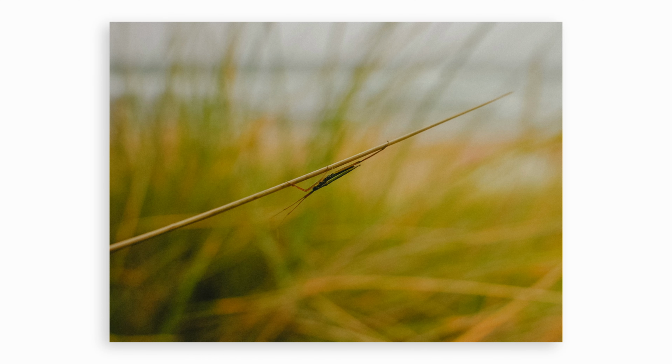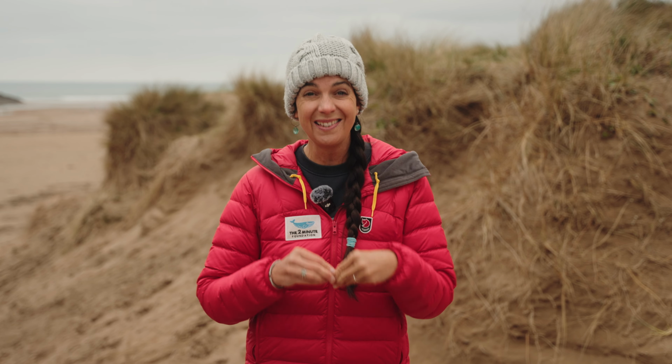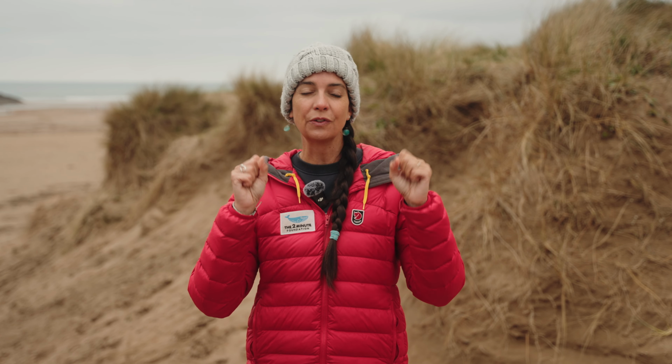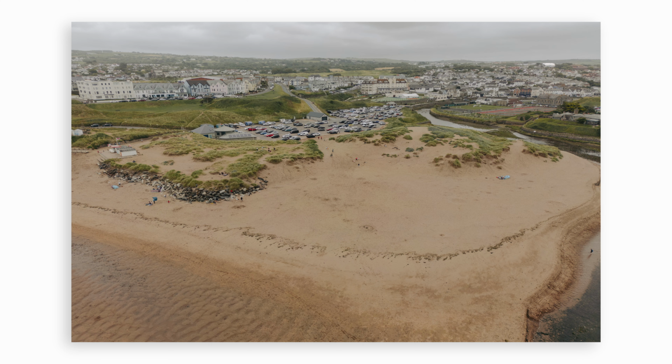Sand dune systems are a super important habitat to loads and loads of plants, animals and insects. And in fact, without the sand dunes, a lot of those creatures would actually become extinct. They also act as a really important natural barrier for our towns and cities. But I'm getting carried away, so first let's think about how they form.